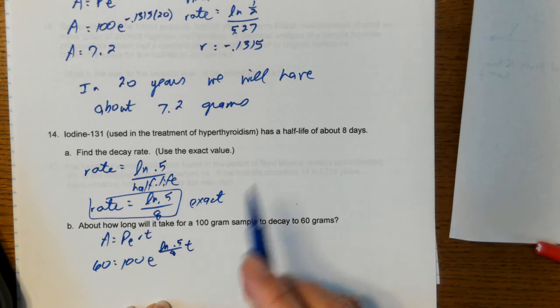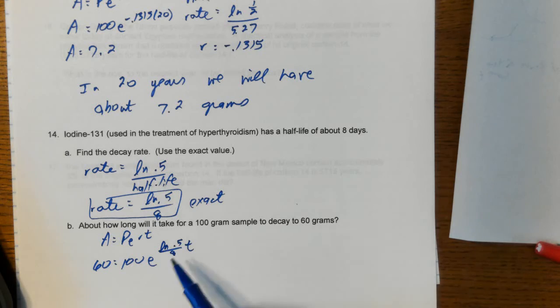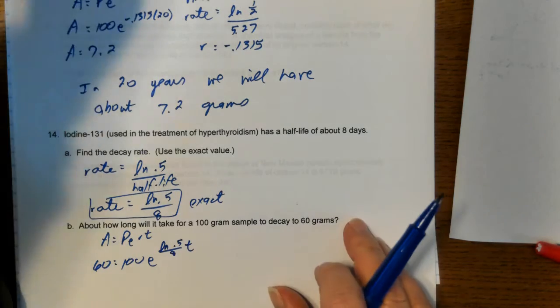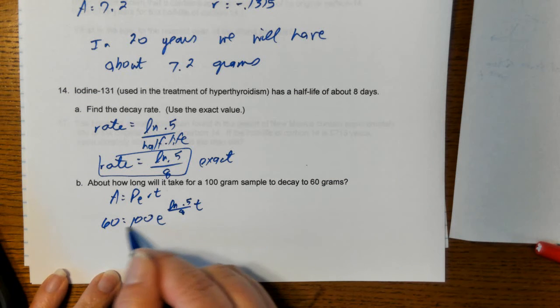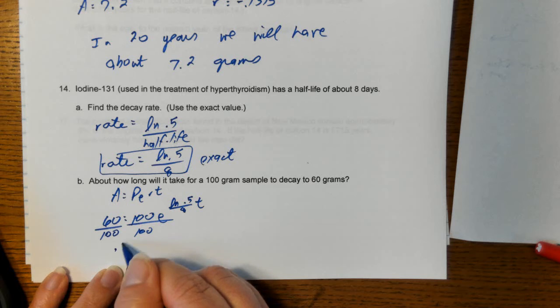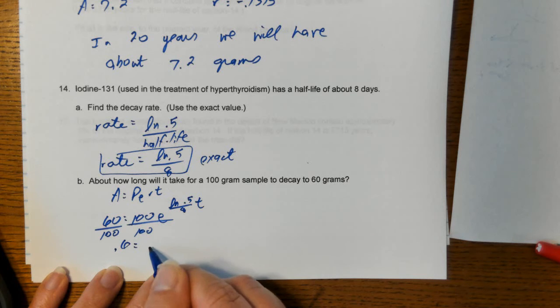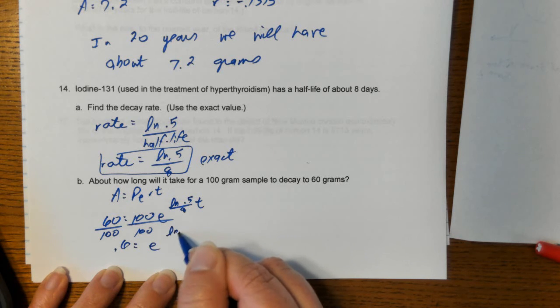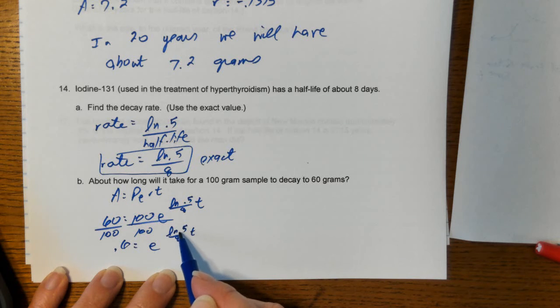That whole thing, ln 0.5 over 8 t, is my exponent. Solving for e, I'm going to divide by 100. 60 divided by 100 is 0.6. So 0.6 equals e to the ln 0.5 over 8 times t.